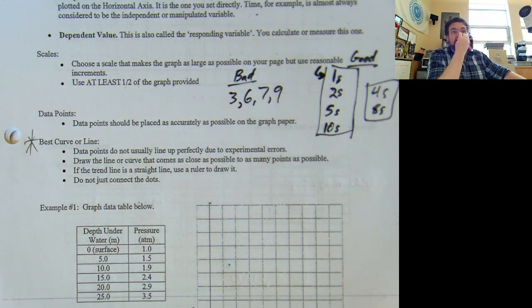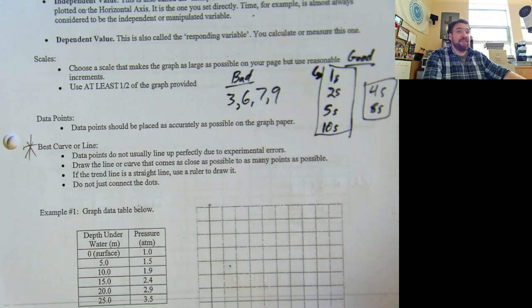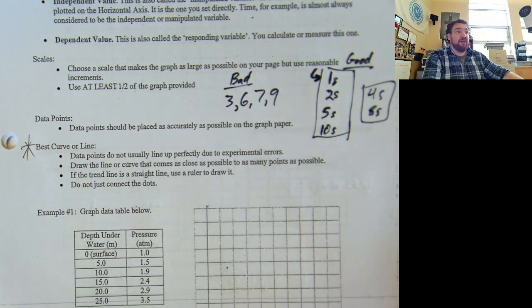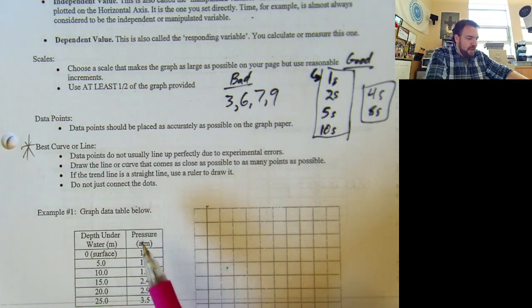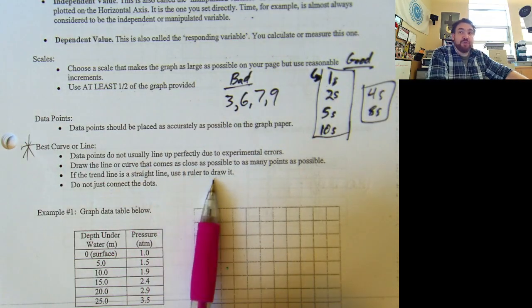But there should be a little bit of skewing towards something like an outlier because for whatever reason, it's there in your data. And if we can identify why the outlier is there and toss it, great. But often we can't do that. If the trend line is a straight line, use a ruler.